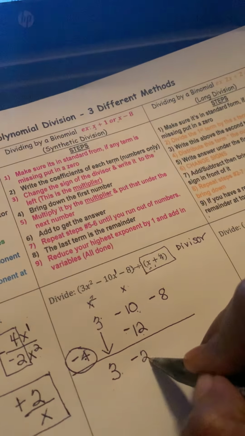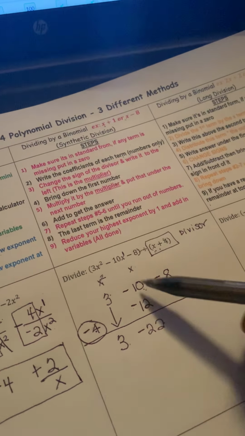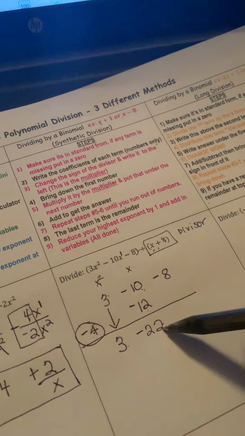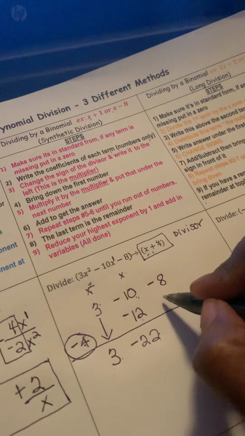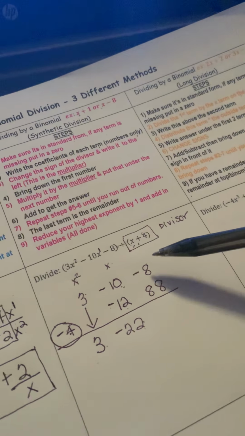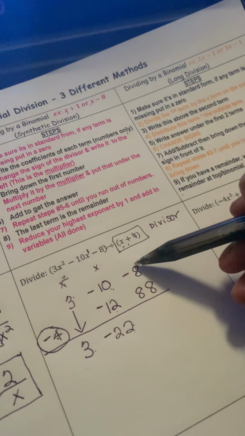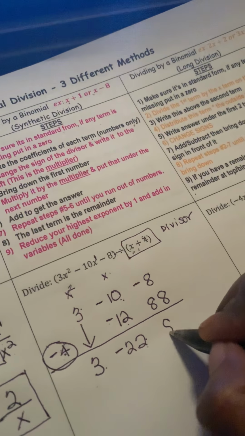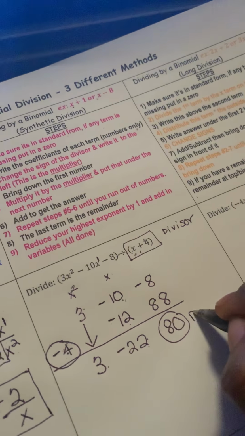So we get -22. Now I'm going to take this number, since it's under the line, and multiply it by the multiplier. So -22 and a -4 will give me a +88. All right, then I add these two numbers, which I actually end up subtracting because the signs are different. So I get a +80. The last number is your remainder.